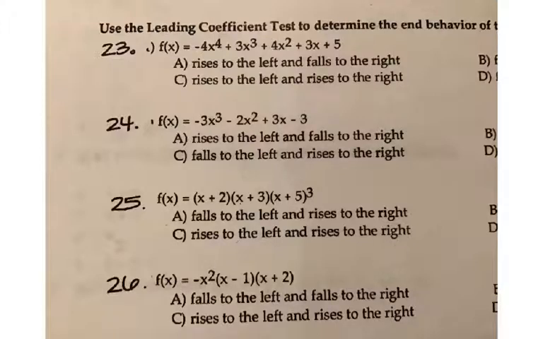The key thing to always remember is the highest power is going to pretty much clue you in on what the overall shape of the graph is going to be. We're all familiar with x squared being a parabola shape. Notice the right and the left sides go up, right? Of course, if it was a negative x squared, it would open down like so.